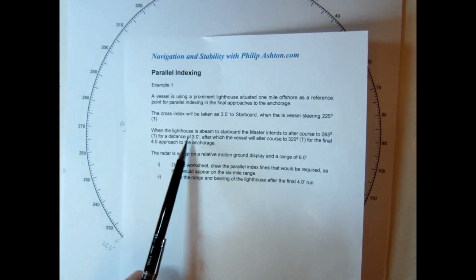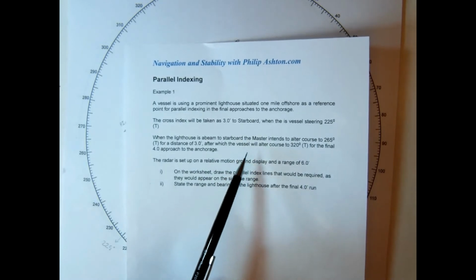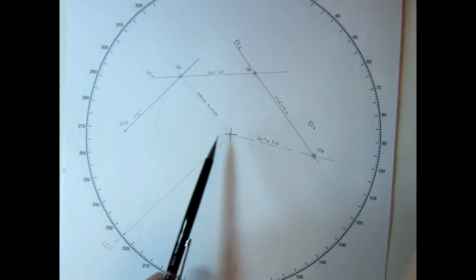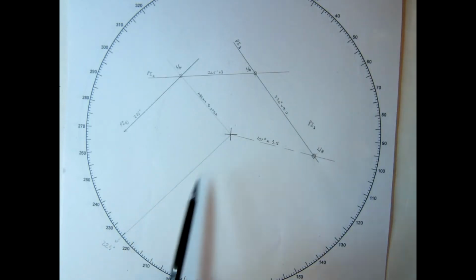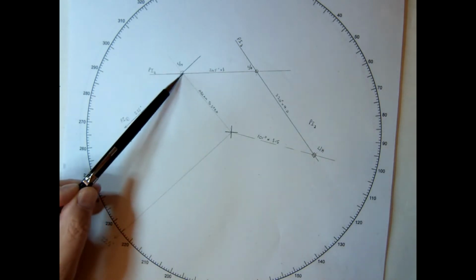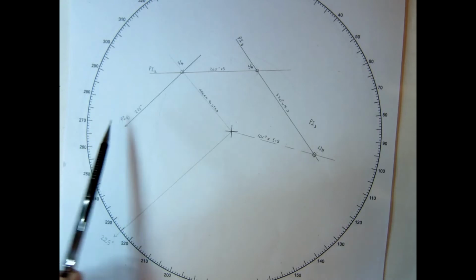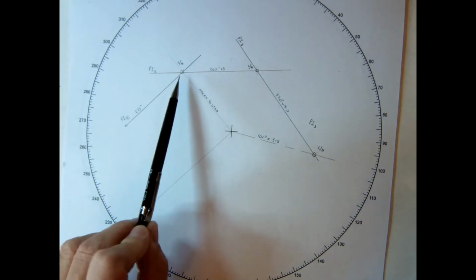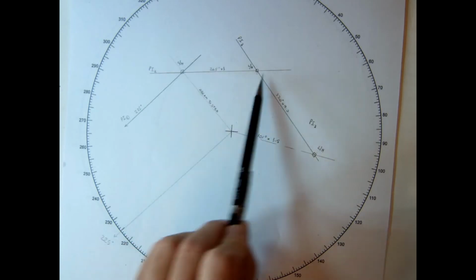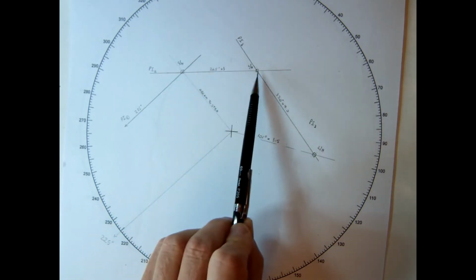When the lighthouse is abeam to starboard, the master intends to alter course to 265 for 3 miles. So there's our course of 225. That's a right angle, so that makes it a beam to starboard. Okay, 225, so that's PI1. And then we're going to change to 265 for 3 miles. So PI2, we draw that line there and we measure back 3 miles.